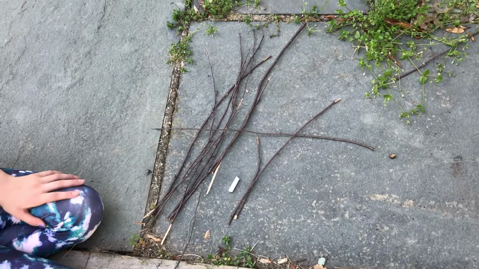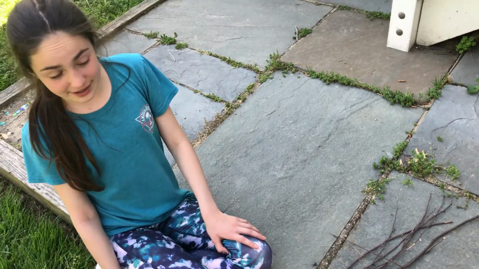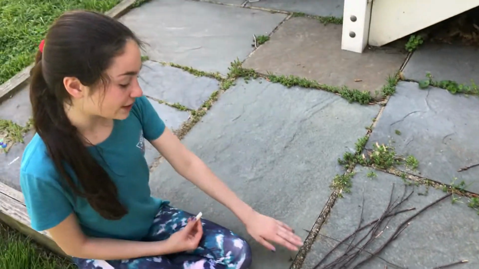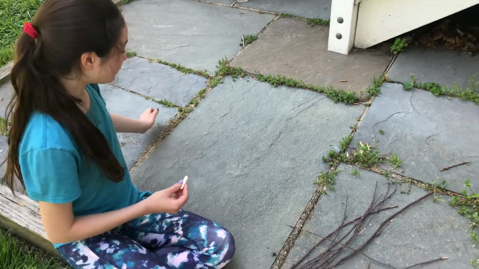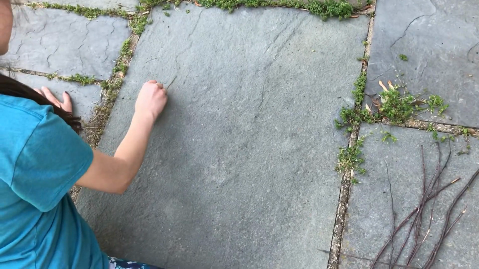Have already been on a stick hunt. So I am going to create V, W, X, Y, and Z out of sticks. The sticks that you will need are big lines and little lines. Remember, all of these letters start at the smiley face. Let's draw a smiley face.